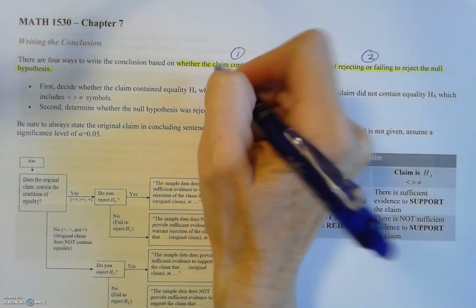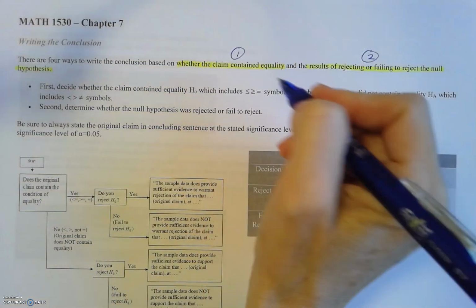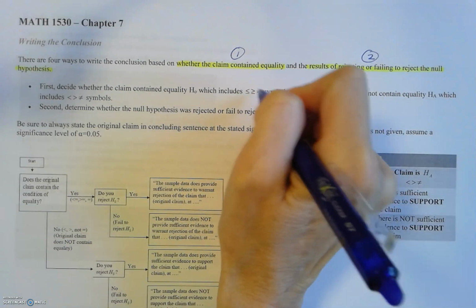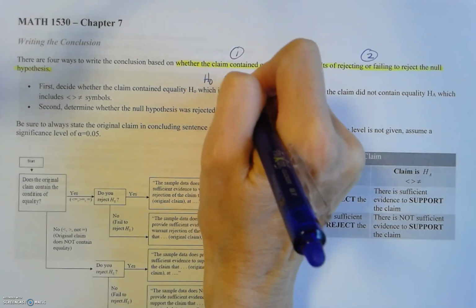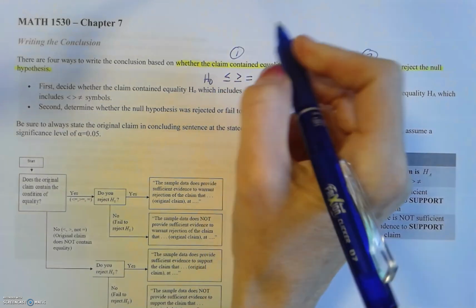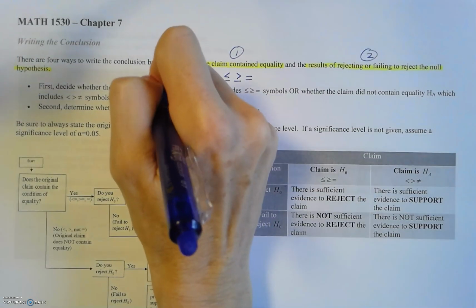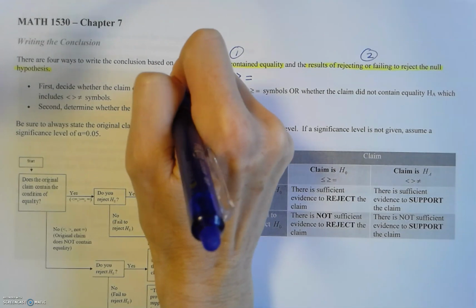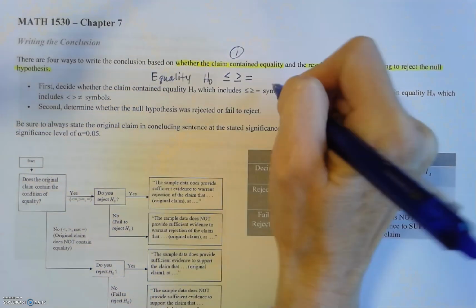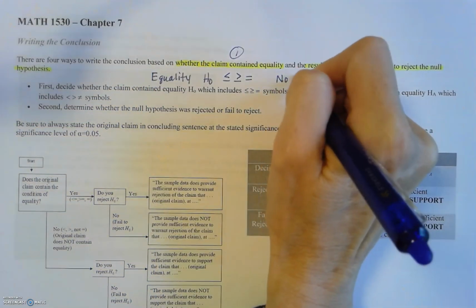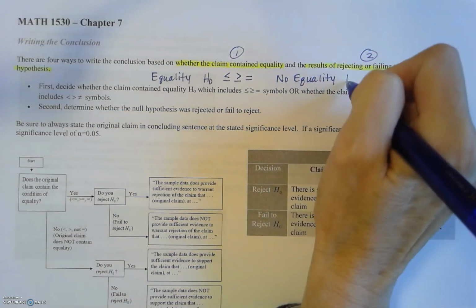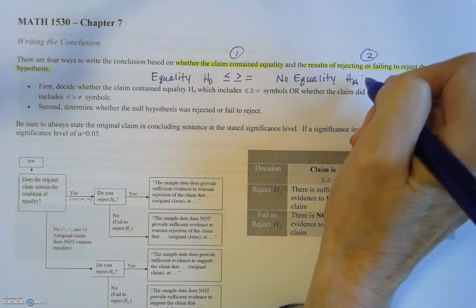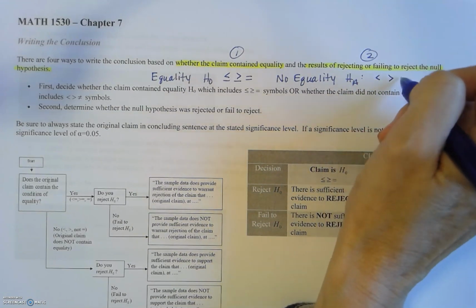So remember, if the claim is with the H sub 0, that is the less than or equal to, greater than or equal to, or equal to, this has equality. Then no equality is with the claim going to H sub A, which is the less than, greater than, or not equal to symbols.